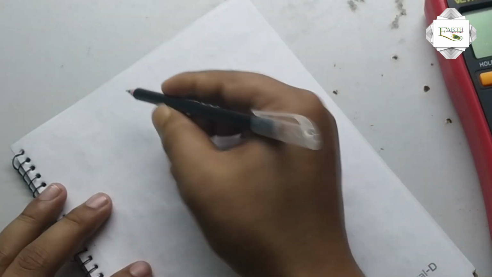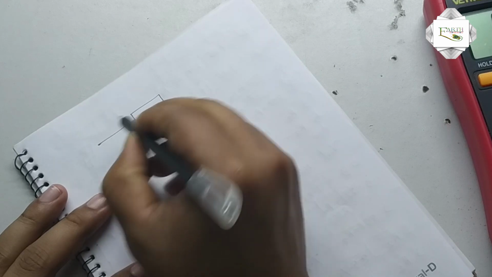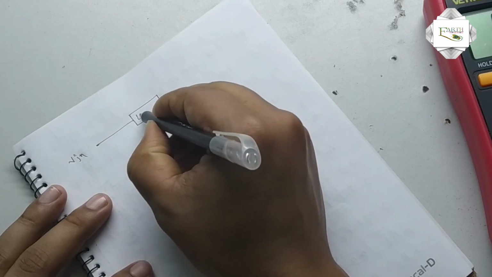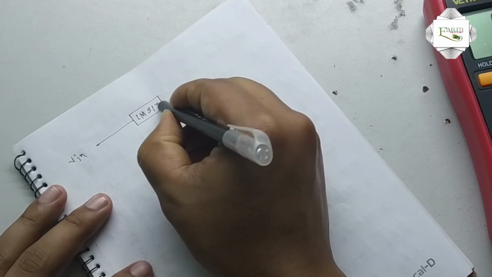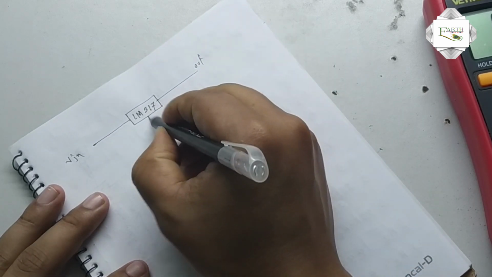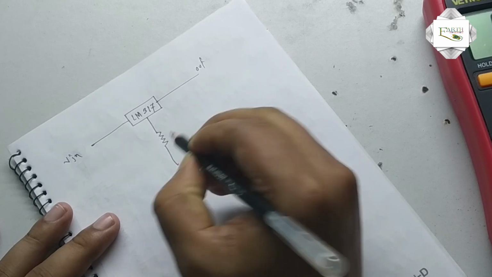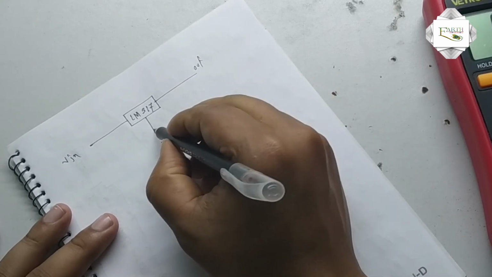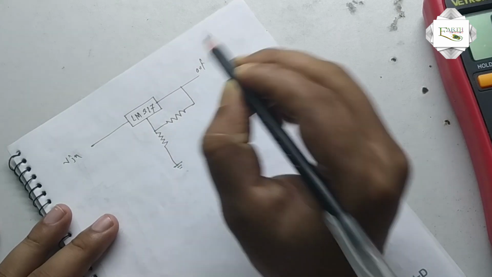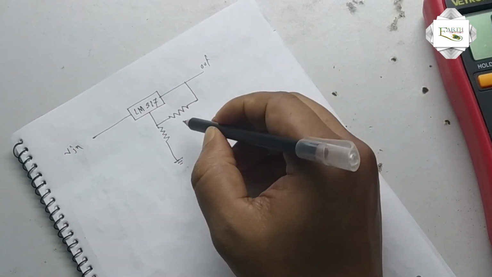A simple circuit. I draw the circuit. V in, LM317, this is the IC, this is the output, and we use two resistors. I need 5 volts.